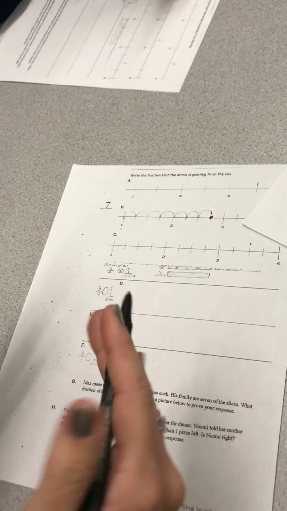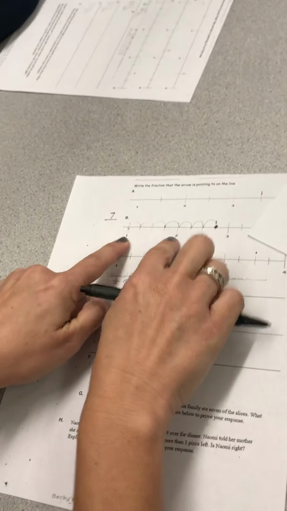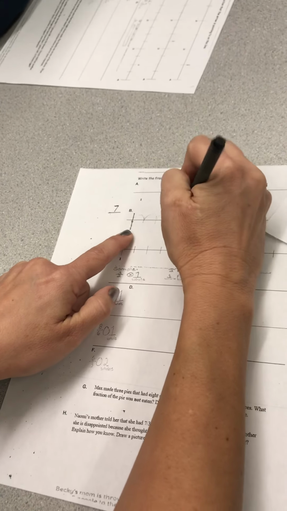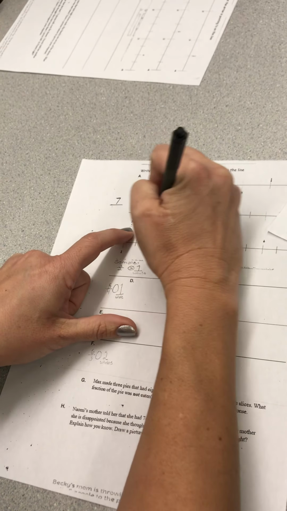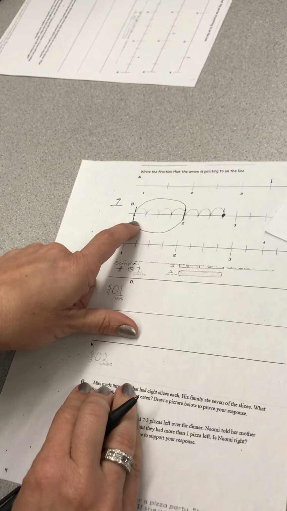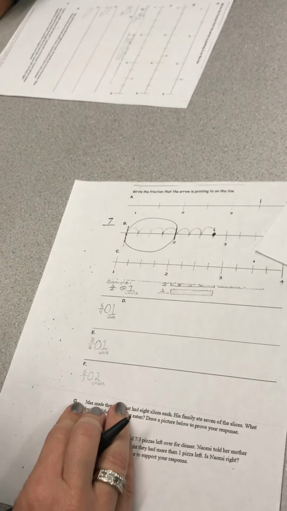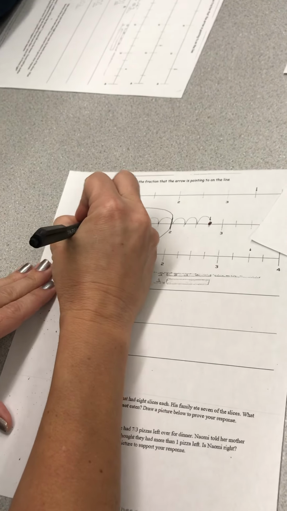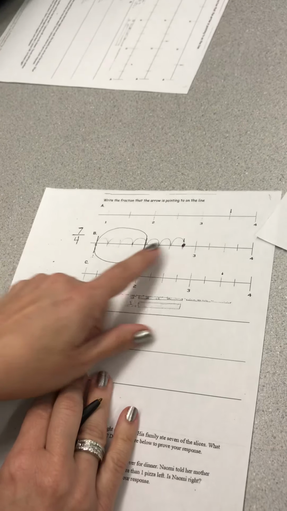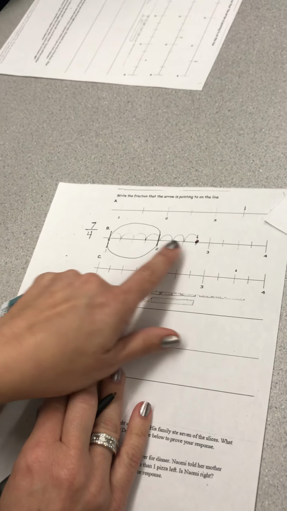In one whole cookie. So I know this is 1 and this is 2. So these big lines represent one whole cookie. So how many pieces make up one whole, Valerie? 4. So our denominator is fourths. So the answer to this one is 7/4.